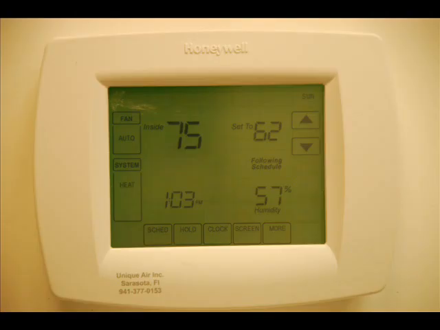Basic controls. The basic controls on your thermostat are the Fan tab, the System tab, the Schedule button, the Hold button, the Clock button, the Screen button, the More button, and the up and down arrows.